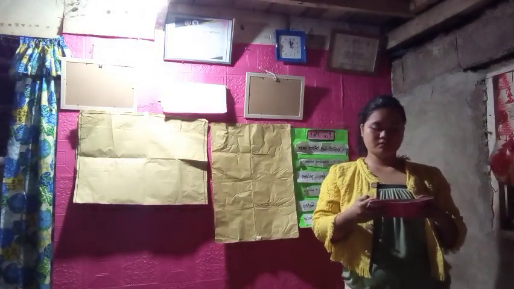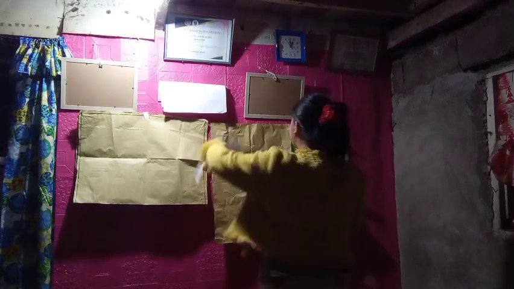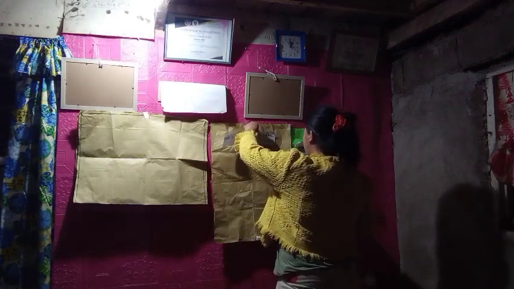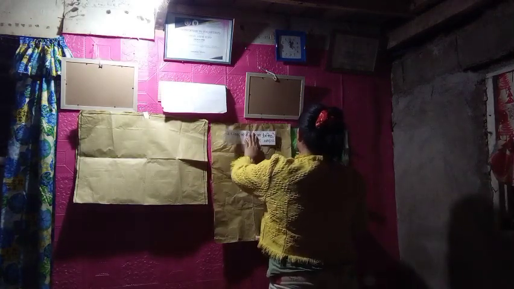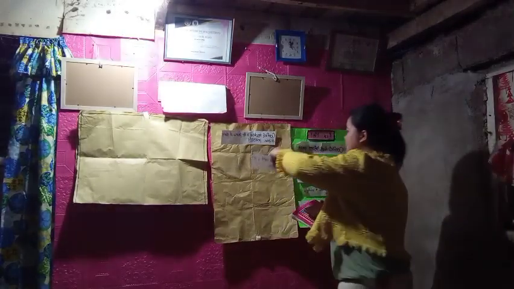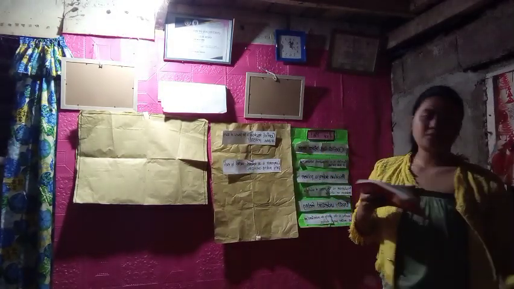Okay, are you done now, class? Very good. Here's group one. Conflict, present your work in front. Here is their answer in making definitions. Very good. Now group two. And group three.